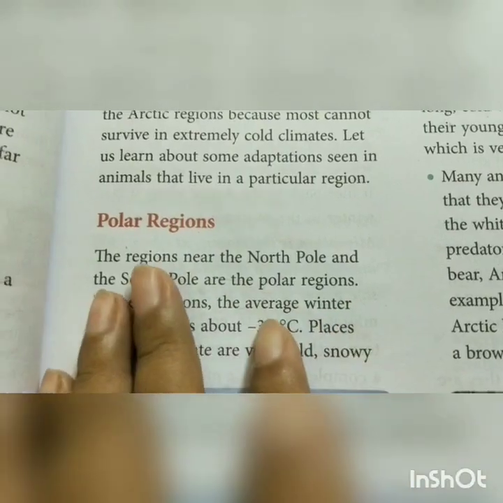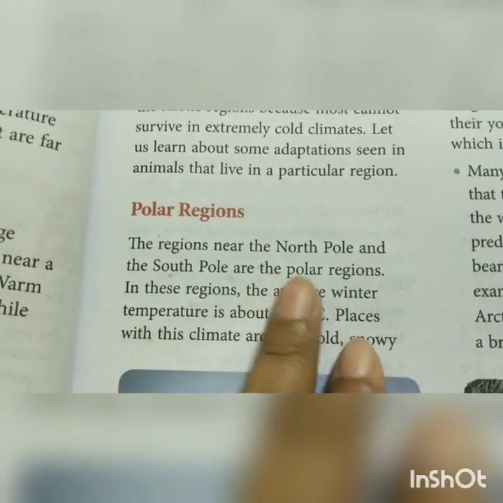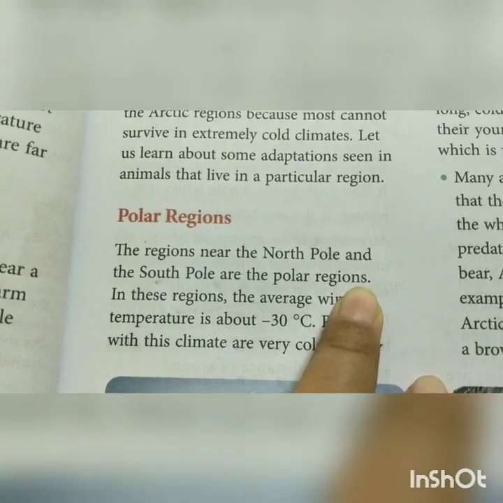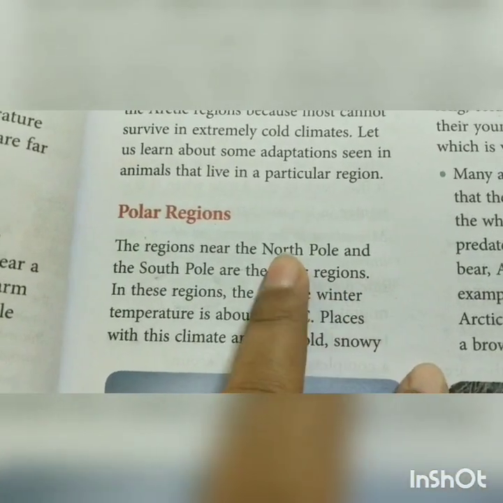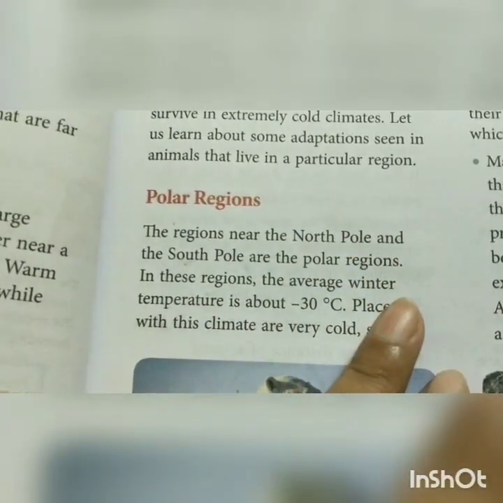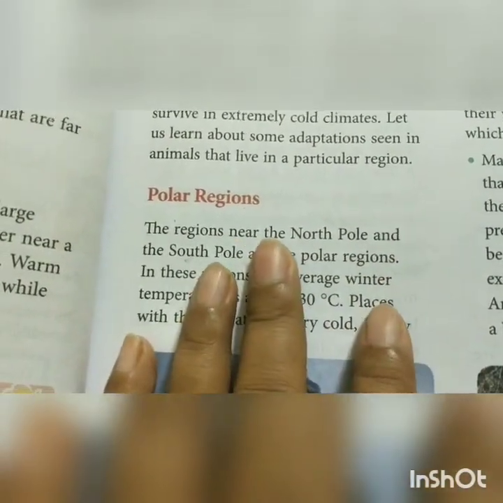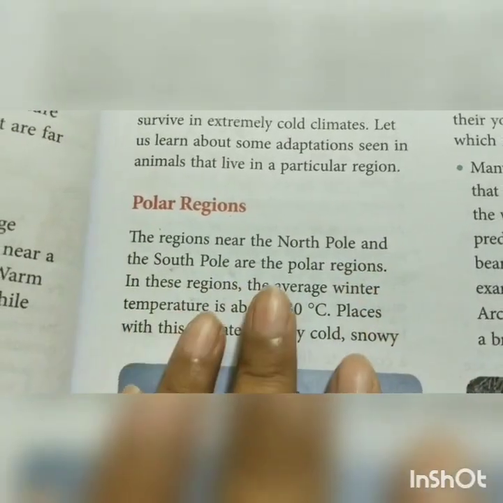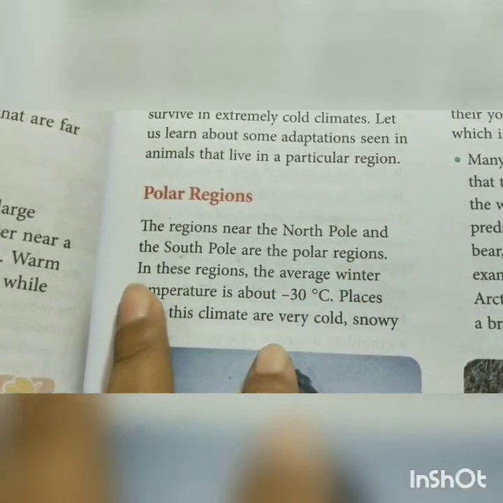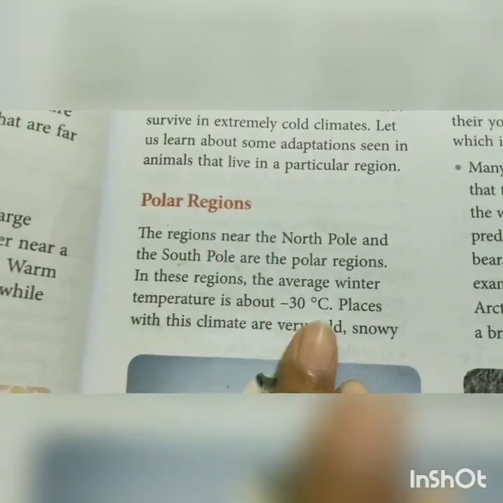Polar region. The regions near the North Pole and the South Pole are the polar regions. You already learned in geography, on the globe, that the North Pole and South Pole, two poles, are there on a globe, no? So the areas which are near the North Pole and the South Pole are what regions? Polar regions. In these regions, the average winter temperature is about minus 30 degrees Celsius.